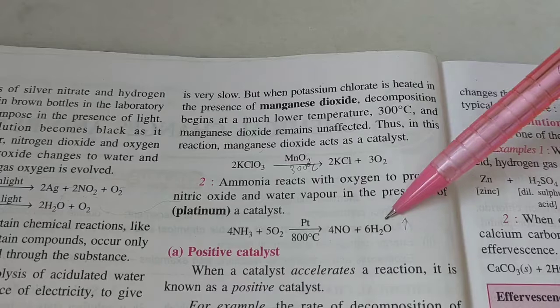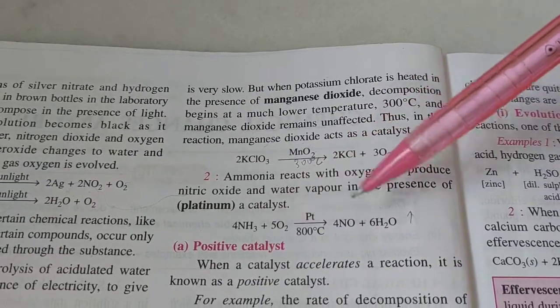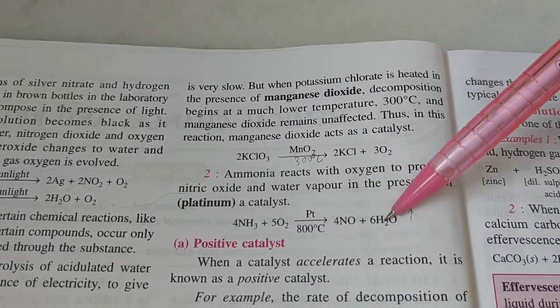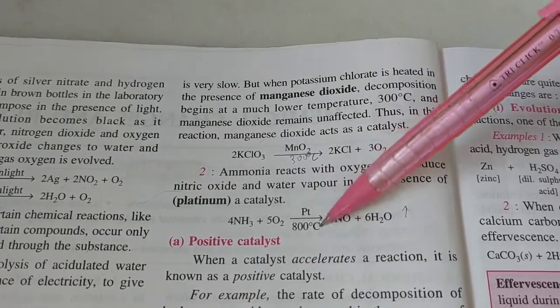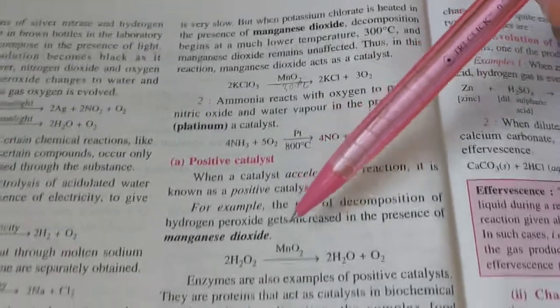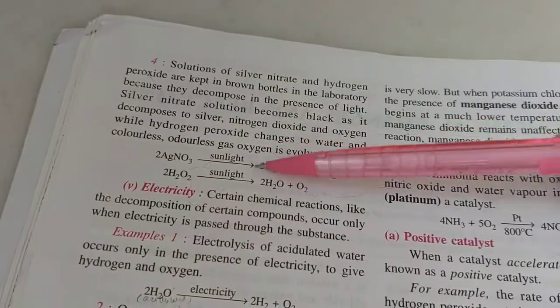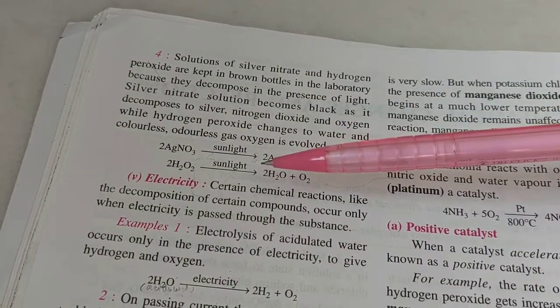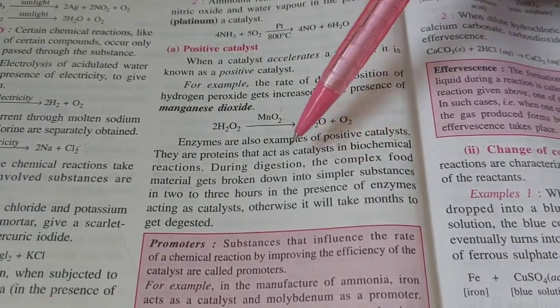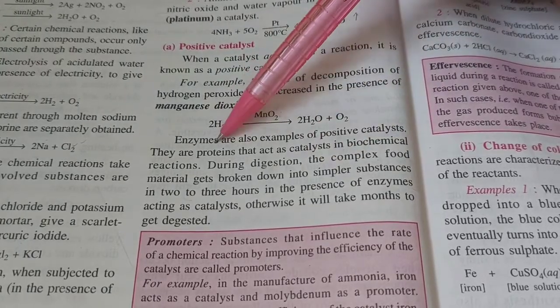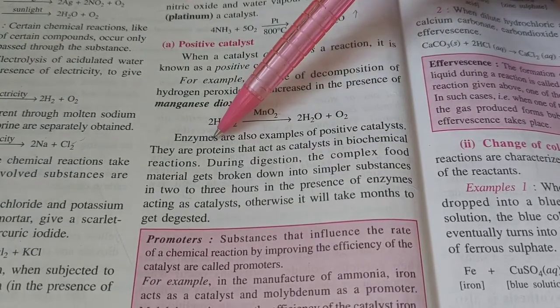Similarly, we have a reaction in which ammonia gets oxidized to give you nitrogen monoxide, and steam is produced. Platinum is the catalyst and 800 degrees Celsius. You have to remember the temperatures as well. This decomposition reaction of hydrogen peroxide was brought about by sunlight. We can accomplish the same thing by using a catalyst called manganese dioxide, which is black in color, by the way.